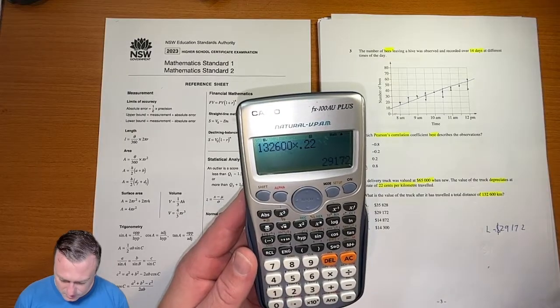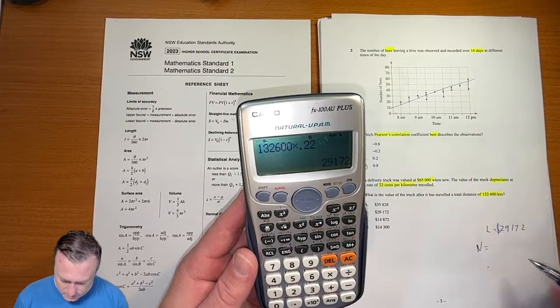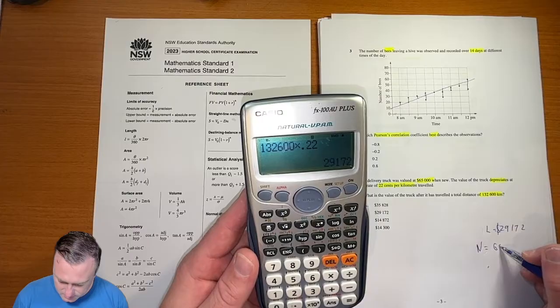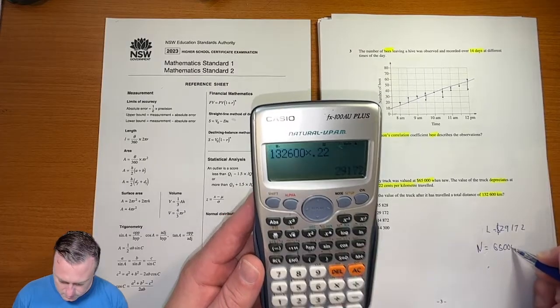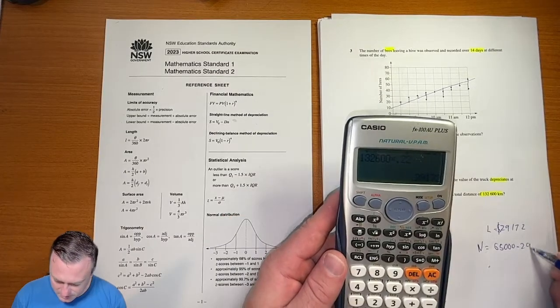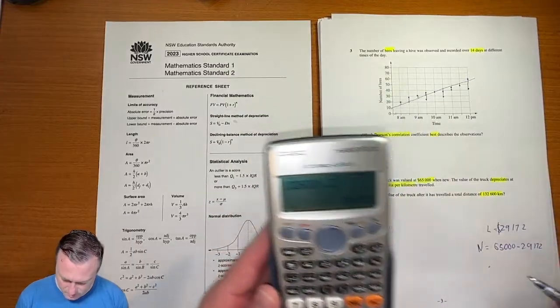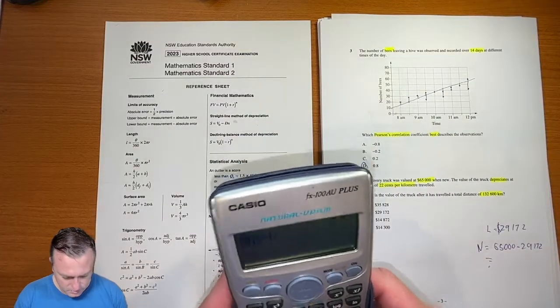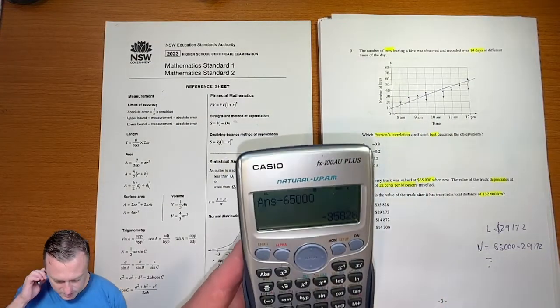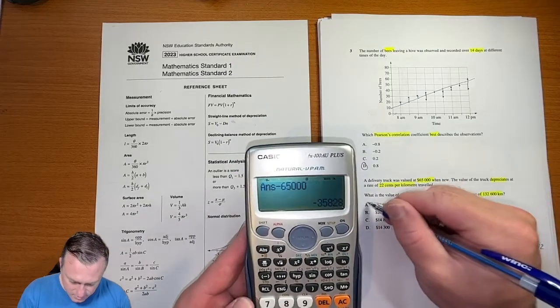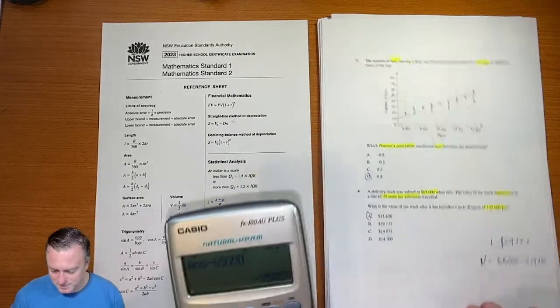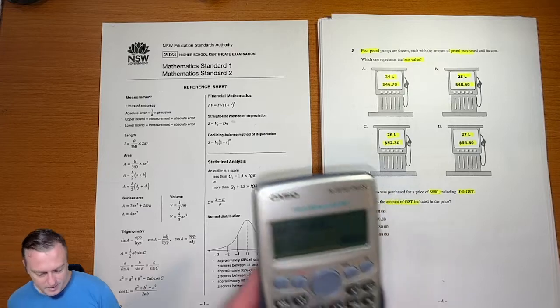So then the new value is equal to the 65,000 minus the 29,172. So we just take that away, and we get 35,800. Obviously, I'll put negative in, but that's okay.